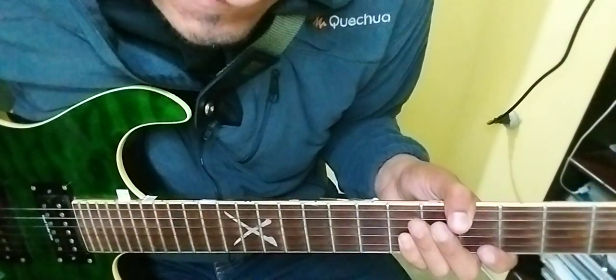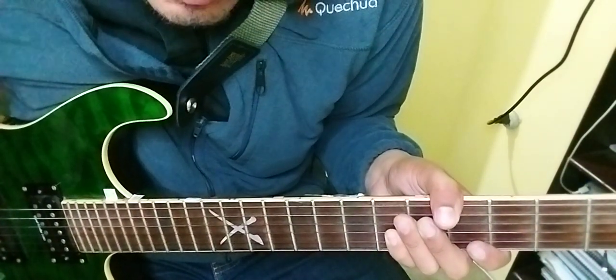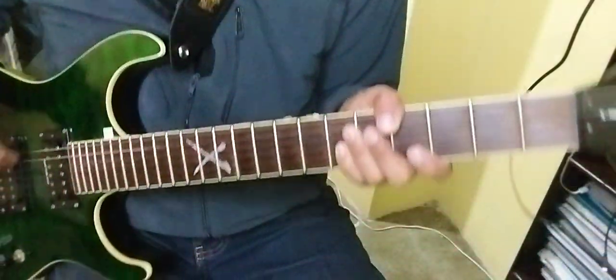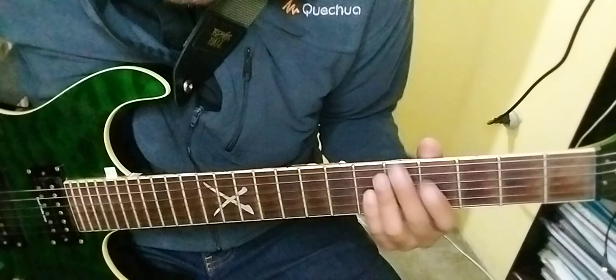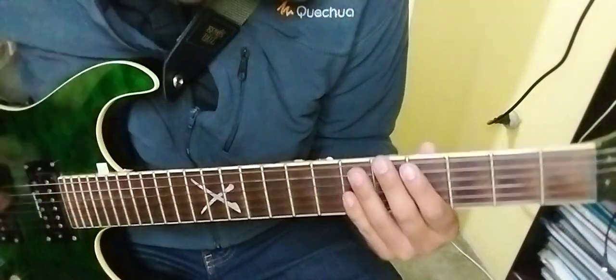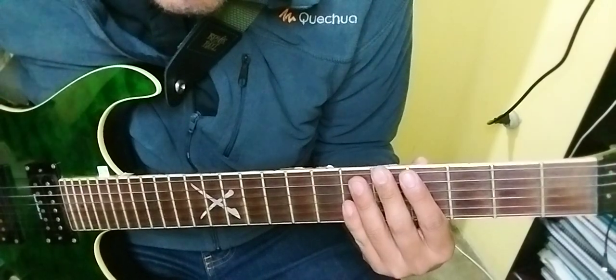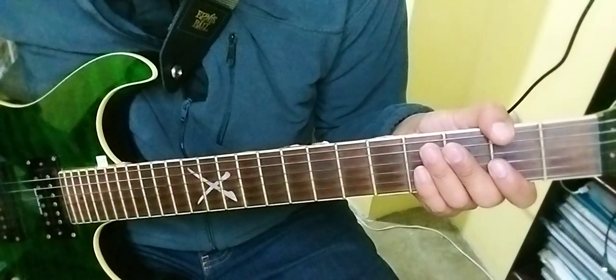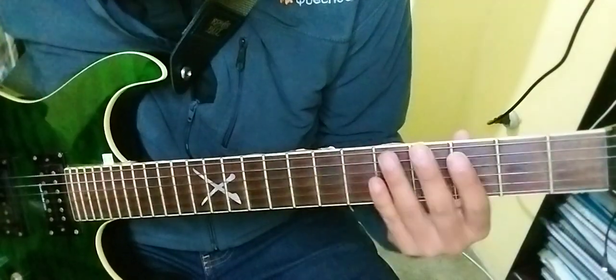So we go to the 11th part. So this is the part most similar to the part that I explained before, but you have to do this.